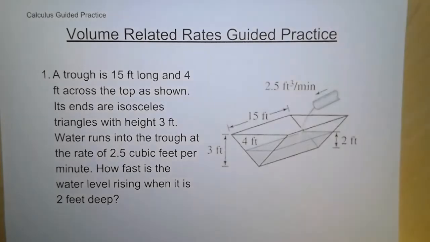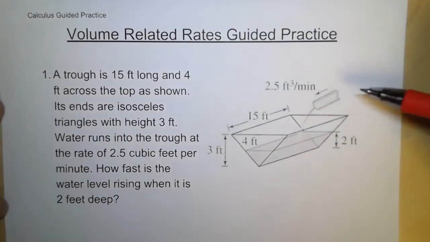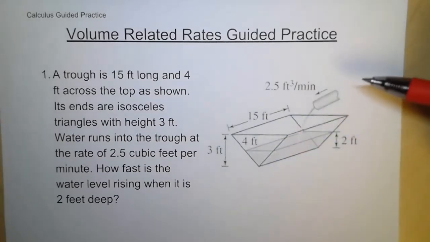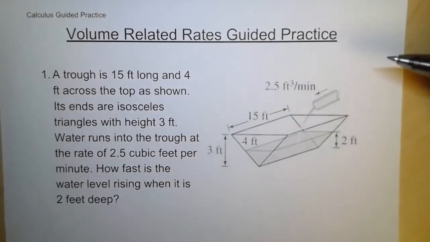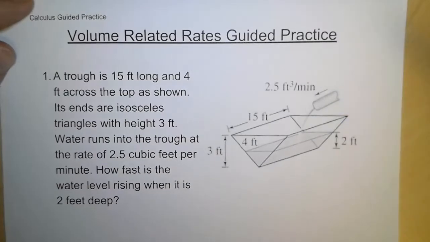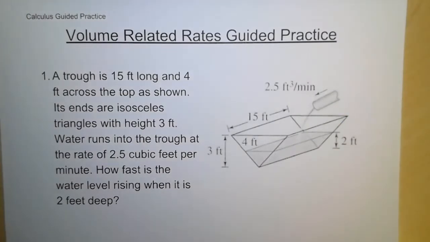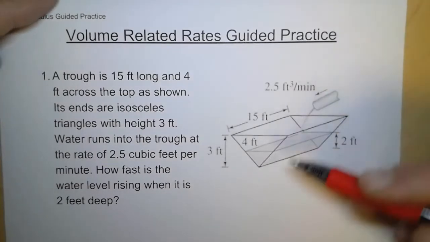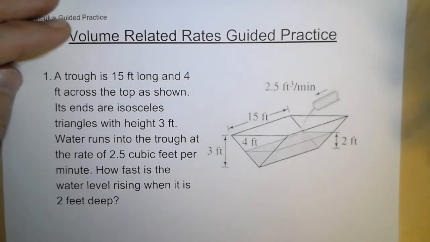So let's get started. What we have here is a picture of a water trough. It's triangular in shape, and we're filling it with water. Water is flowing in at the rate of 2.5 cubic feet per minute. And the question is, how fast is the water level rising?